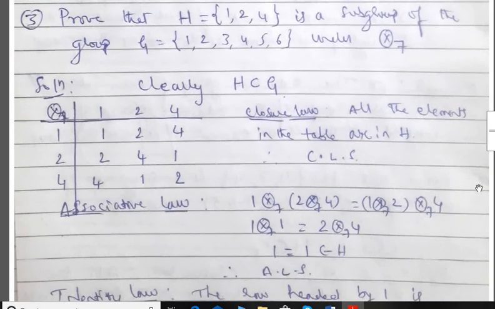Again, it is defined under multiplication mod 7. So 1 into 1 is 1, 1 into 2 is 2, 1 into 4 is 4. Similarly in the second row, 2 into 1 is 2, 2 into 2 is 4, 2 into 4 is 8. But when 8 is divided by 7, 1 is the remainder. And 4 into 1 is 4, 4 into 2 is 8. When it is divided by 7, 1 is the remainder. 4 into 4 is 16. When it is divided by 7, 2 is the remainder.